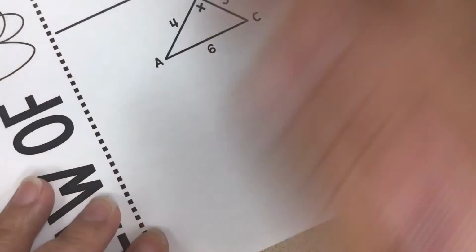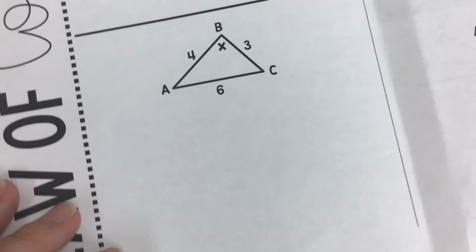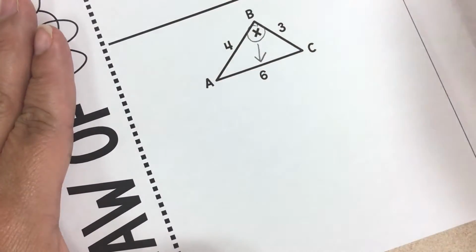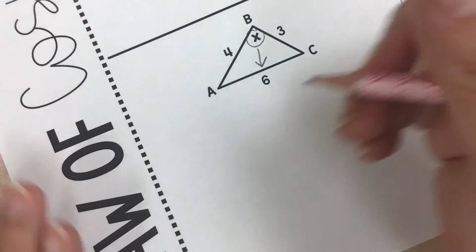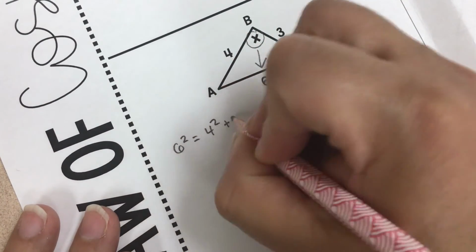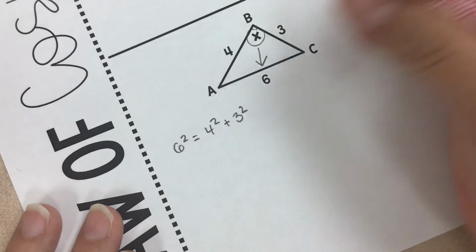Okay, since this takes a little bit more algebra, we're going to go ahead and do it together. We have this angle, and what we've got to set up is that 6 is the side opposite. So 6 squared is equal to 4 squared plus 3 squared. Remember, the order of these two doesn't matter.